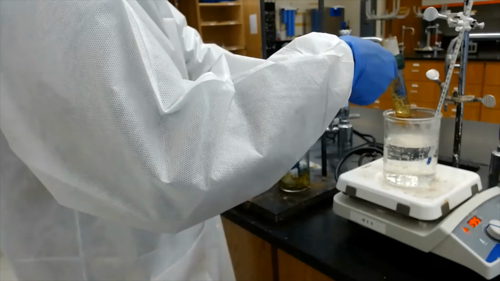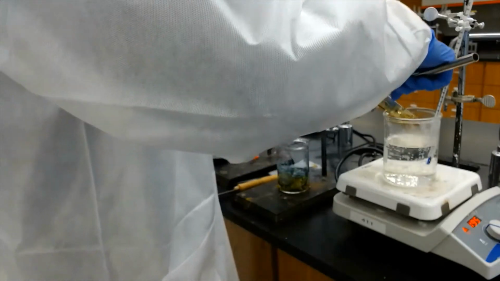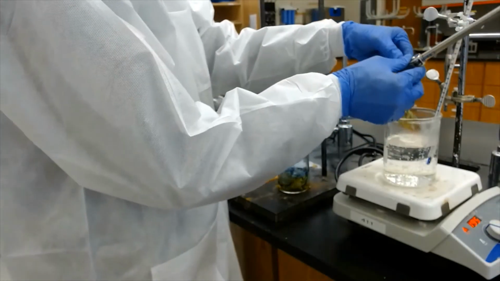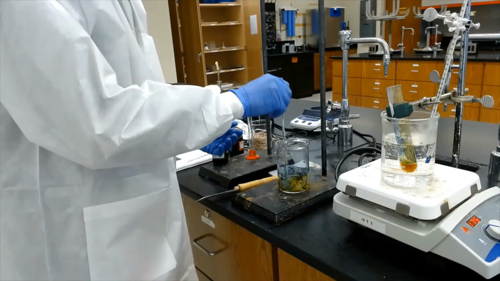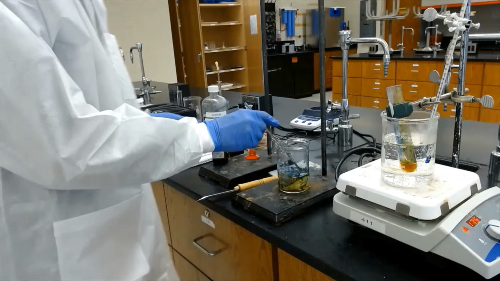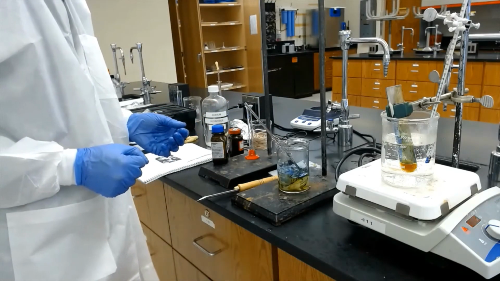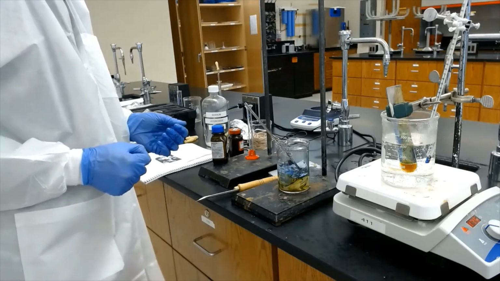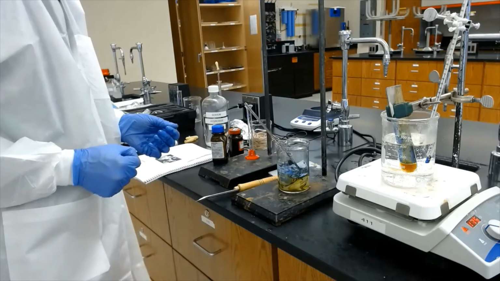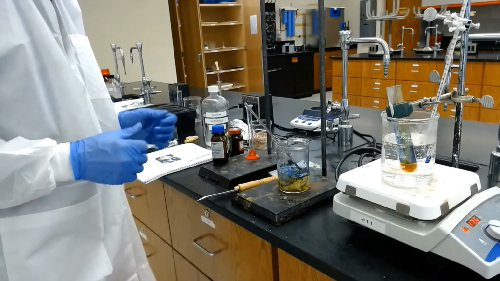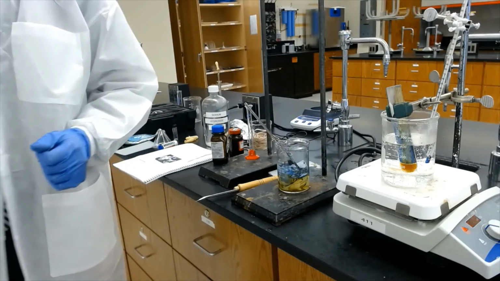But do this quickly, because as soon as I put this in there, this thing is going to air oxidize. We can put this in and let it soak for a few minutes. And then we will take it out and wash the cloth. Expose it to air, let it get nice and blue. Maybe I can use a paper towel.